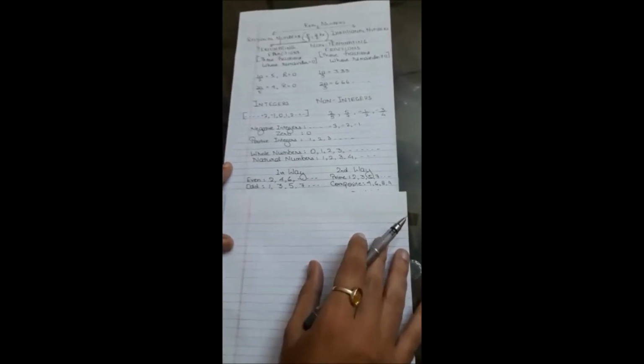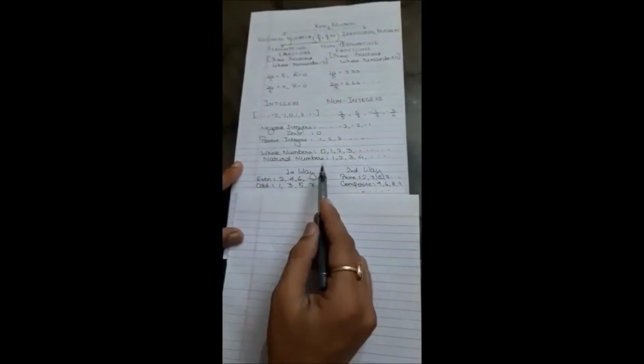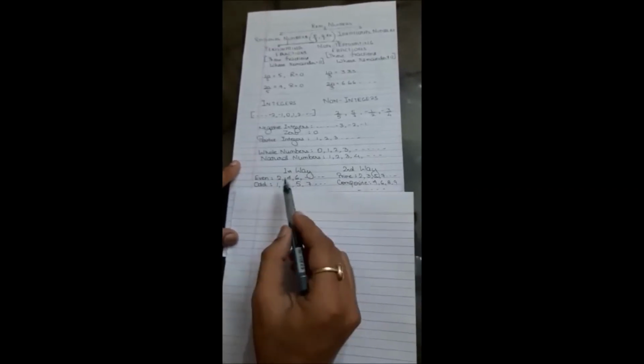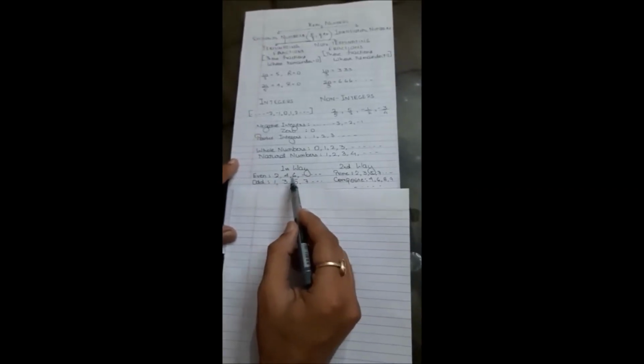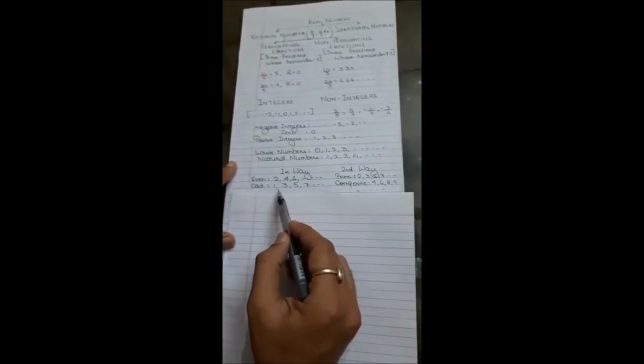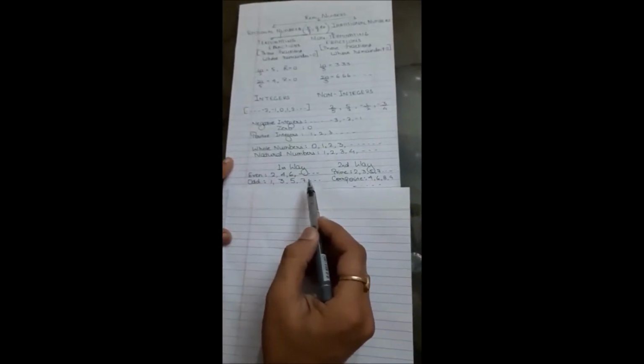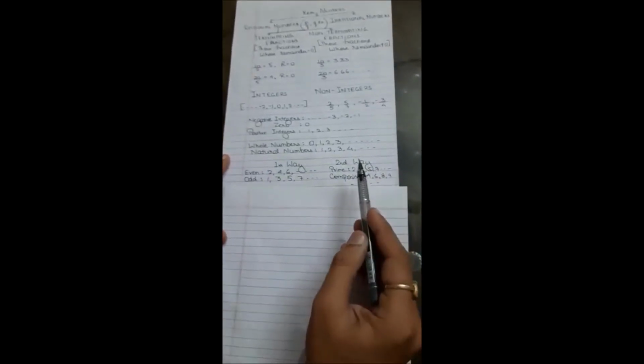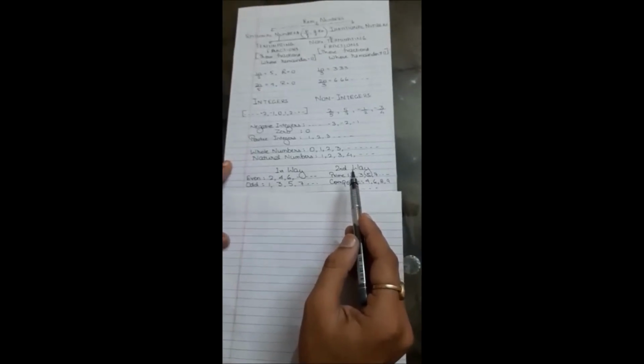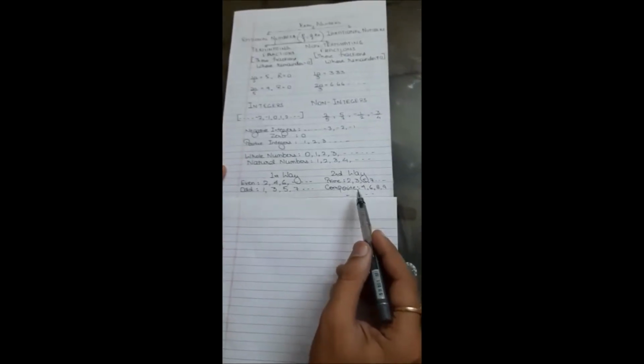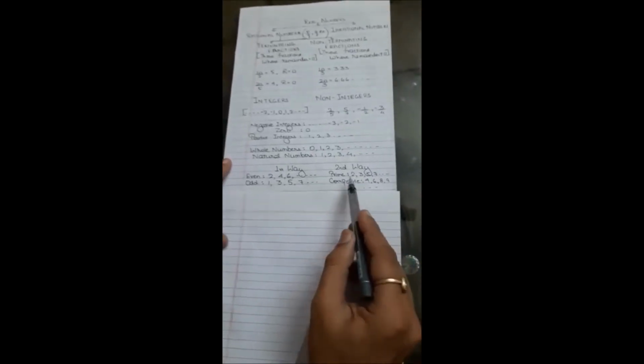Now, natural numbers can be classified in two ways. In the first way, even or odd: 2, 4, 6, 8, and so on are even numbers, and 1, 3, 5, 7 are called odd numbers. Now, in the second way, natural numbers are classified as prime numbers, composite numbers, and unique.